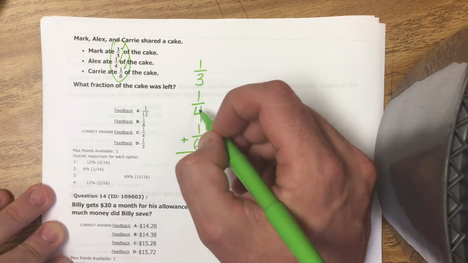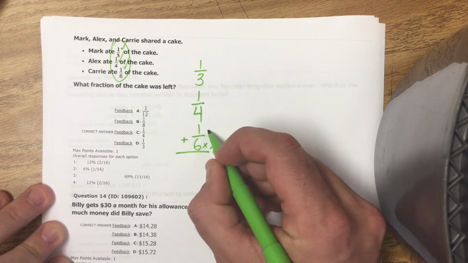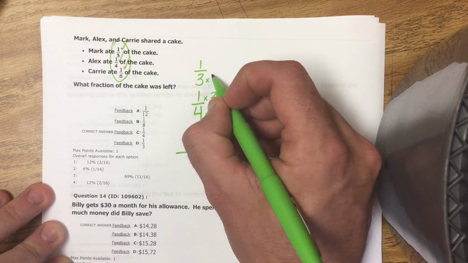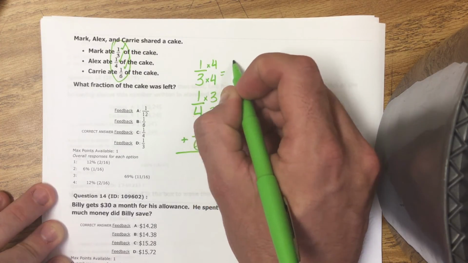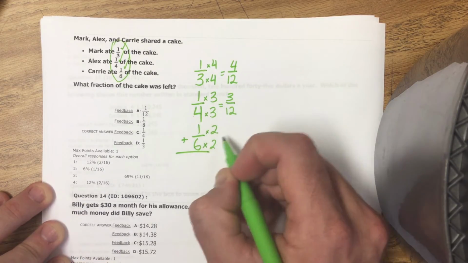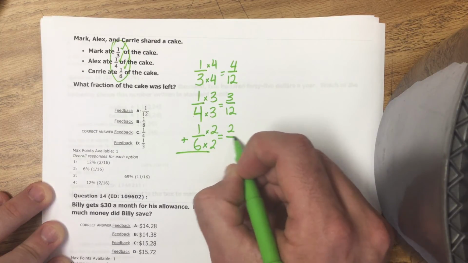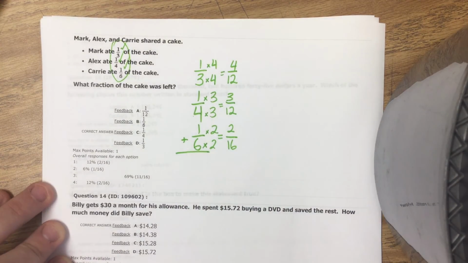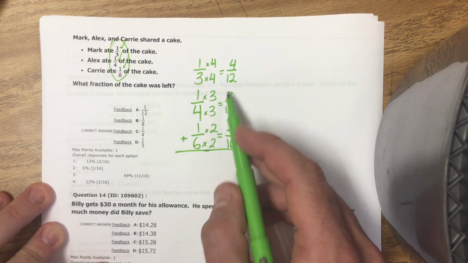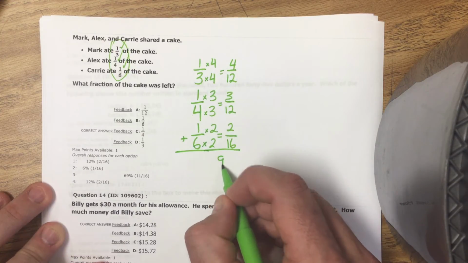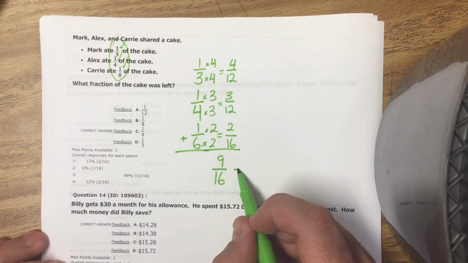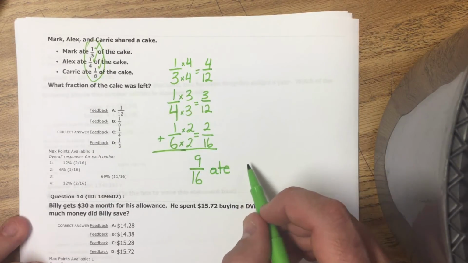So I got 3, 4, and 6, so that's going to be a common denominator of 12. Now you can actually have a common denominator that's more than 12. You might have to do simplification at the end, but it doesn't matter. I try to always think ahead to get the smallest common denominator so that I don't have to do a bunch of simplification at the end. So this is what they ate, okay? That's 7, 8, 9. So they ate 9/16 of the cake. Well, that would mean, so if this is what they ate, that means that there would be what?